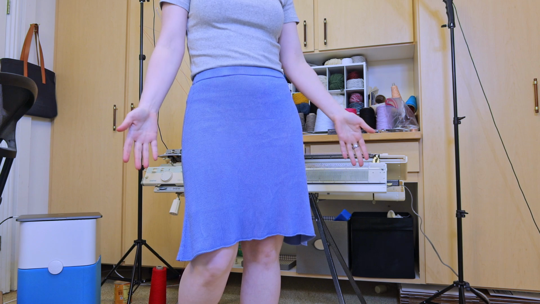All right, I think we're gonna end it here. The pattern for this skirt is up on my website, but keep in mind that I'm going to be updating it as I go, and it may not look like this anymore.